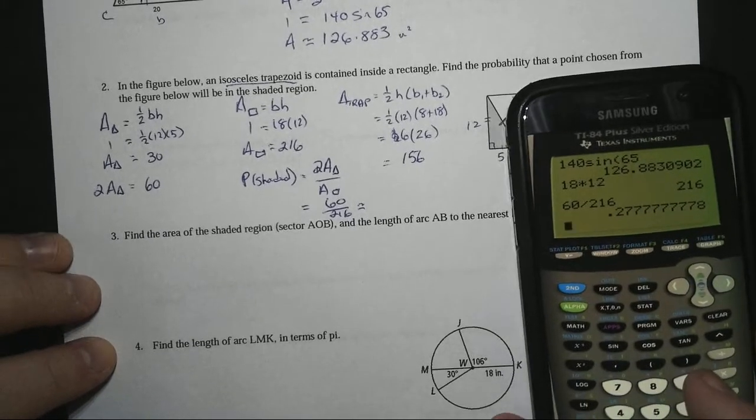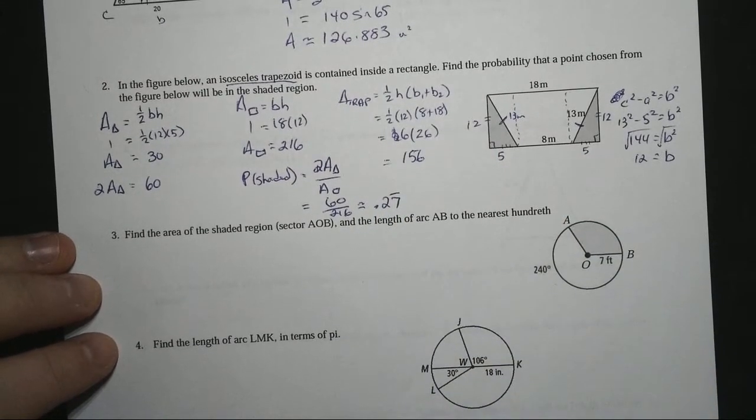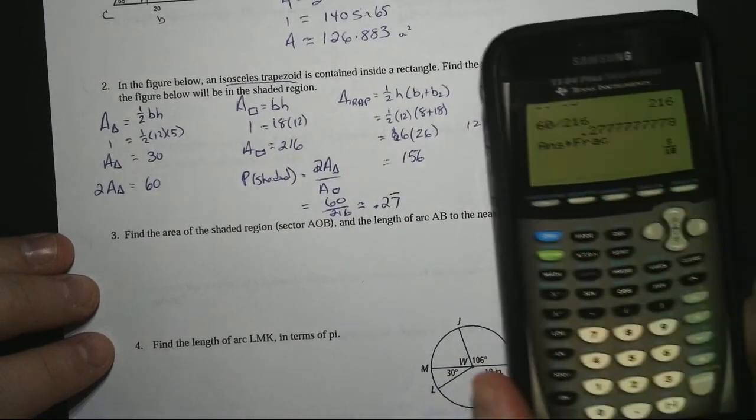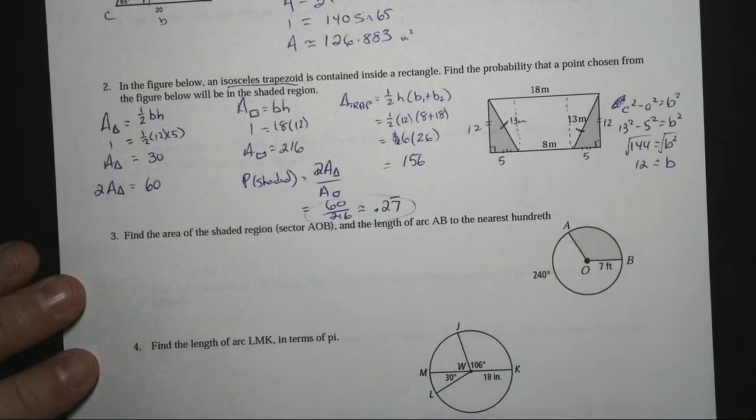Okay, but it's 0.27 repeating, which is also 5 over 18. Any one of those things is appropriate here. So either one of those is good.